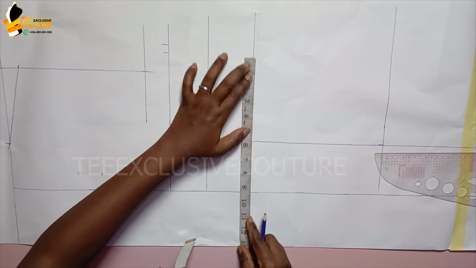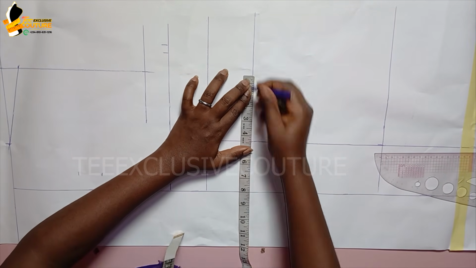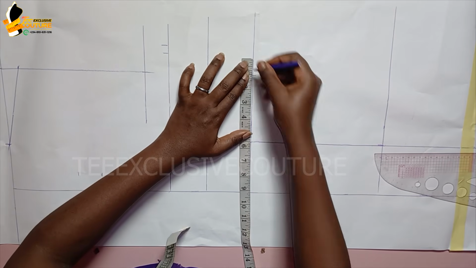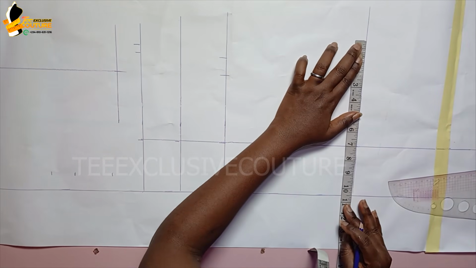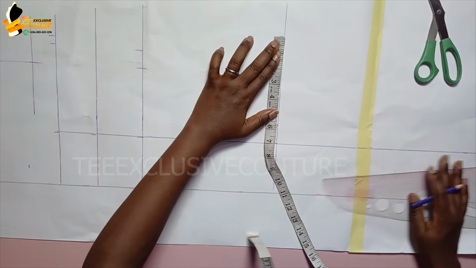On the waist divided by 4, add 1 inch as the dart. Hip divided by 4, I'll take it down to the hem.